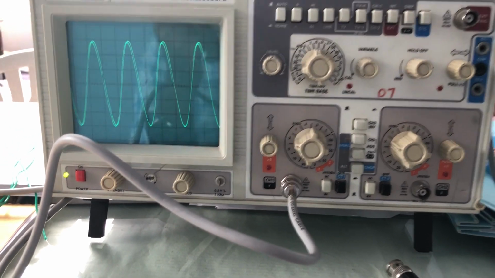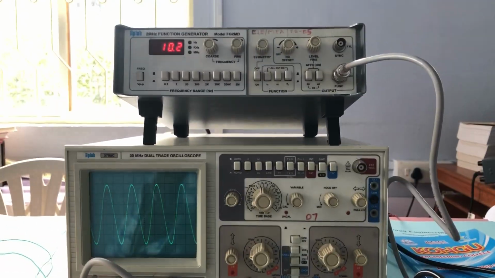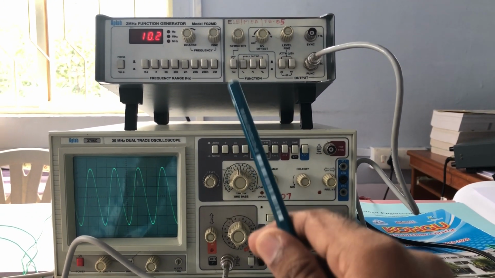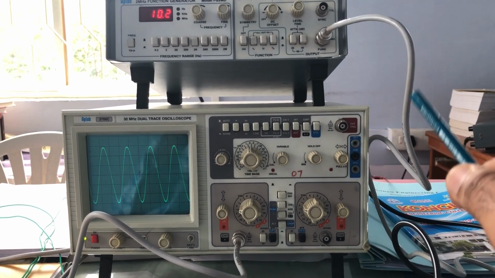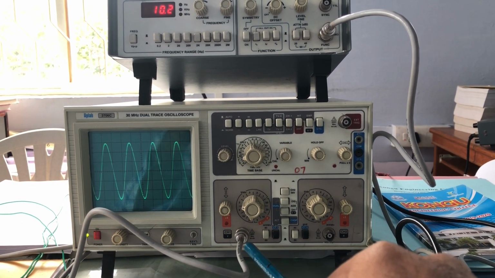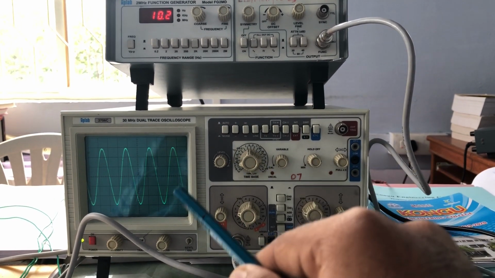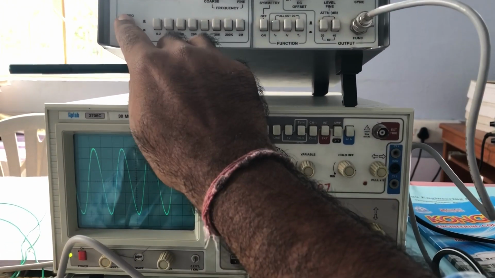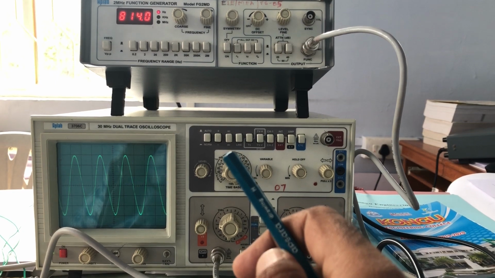That is about the CRO. Here I have given the connections. I fixed the peak to peak at 10 volts, and the function output is given to channel Y. I am selecting a sinusoidal waveform at a frequency of 814 hertz.